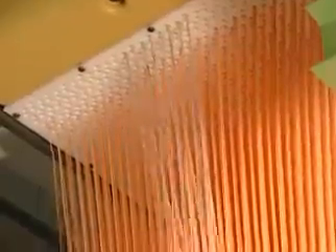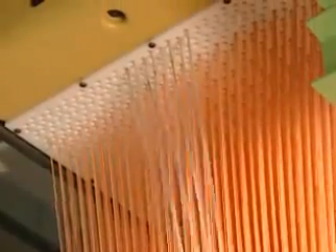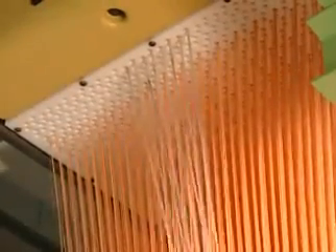There are no harness frames on this style of loom. Each end is activated independently, being controlled by its own harness cord from the Jacquard head. The harness cord is attached to a heddle, which is pulled down by a spring in most cases, but in some of the older and slower models, weights are used to pull the heddles down to achieve the pattern.